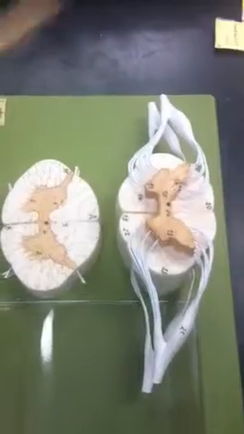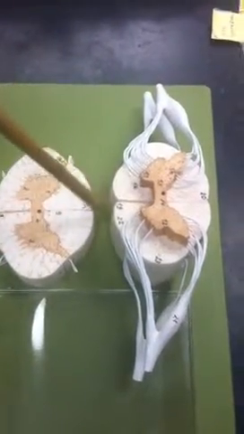Dorsal ganglion. Well, there is no ventral ganglion as far as I can see. That way I can see what the functions are. But maybe a description, like the anterior median fissure here.